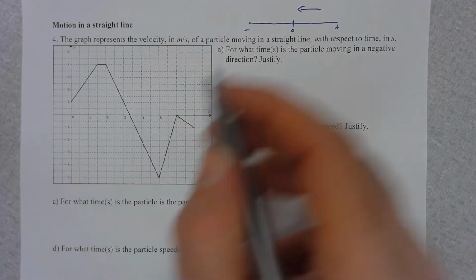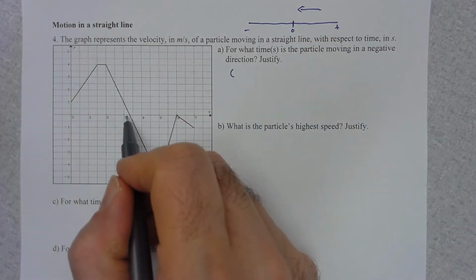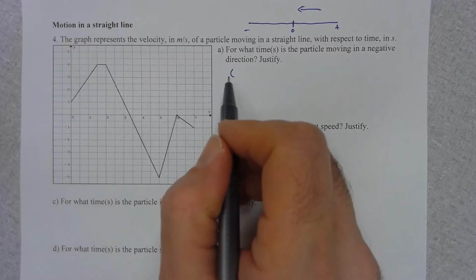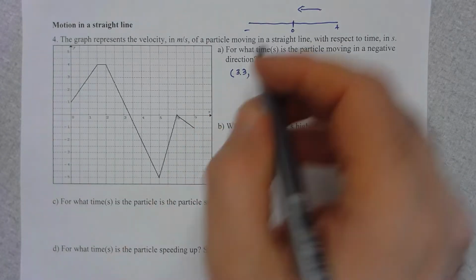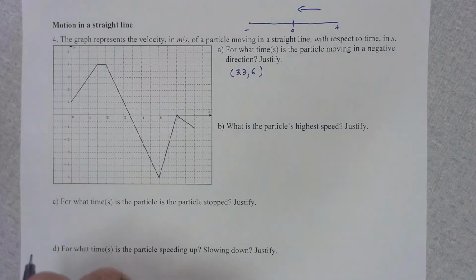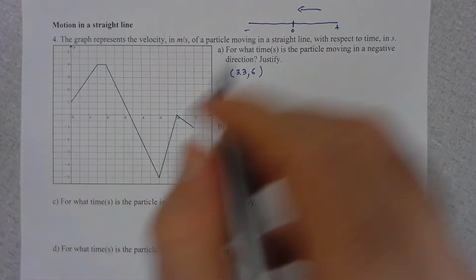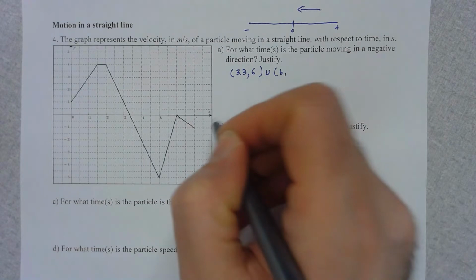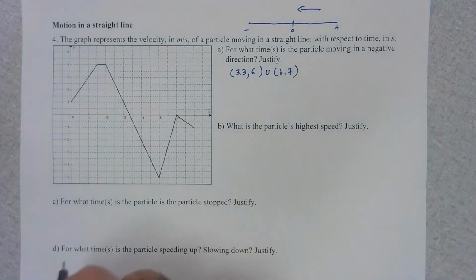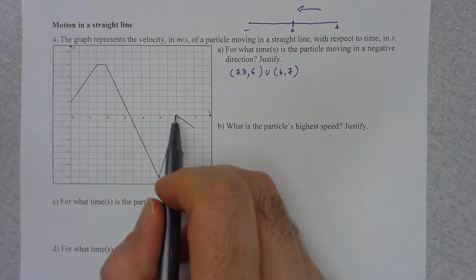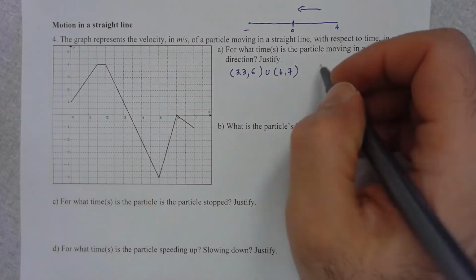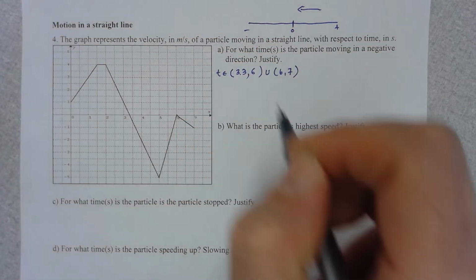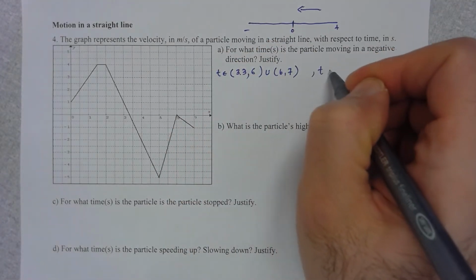Well, it starts at about 3.3. Now at 3.3 it's equal to 0, so it's neither positive nor negative. That's why I'm using open intervals here. So from 3.3 to, it looks like, 6, we have negative values of the velocity, and then from 6 to 7, which is where our experiment ends. I'm not including 6 because at that moment it's momentarily stopped, so it's neither moving in a positive nor negative direction. So here we have t is in these intervals, where t is in seconds.